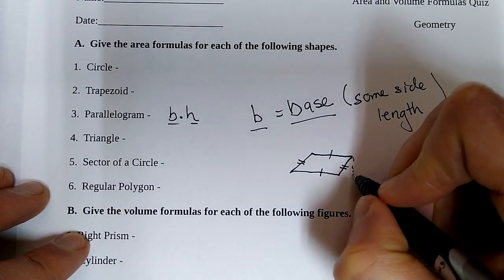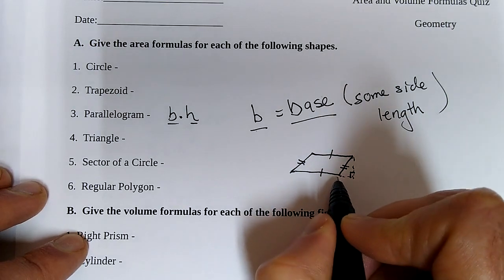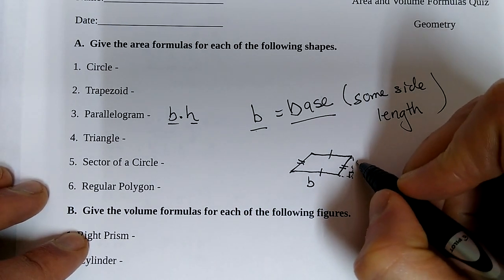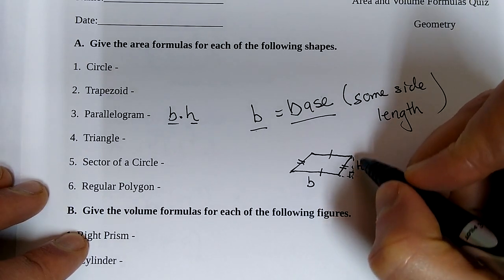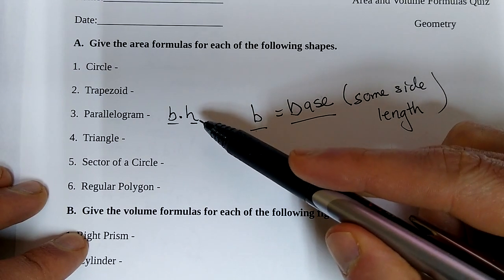It's going to be changed based on which one I pick as the base. So if I pick the long side as the base, so let's say this is the base of the parallelogram, then the altitude is going to be this height right here. This height is going to be the altitude. And that's what I want to use in my formula.